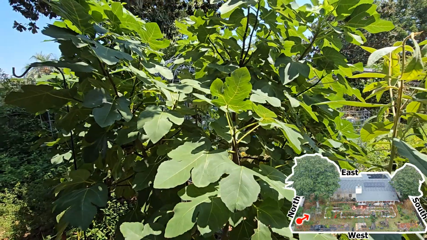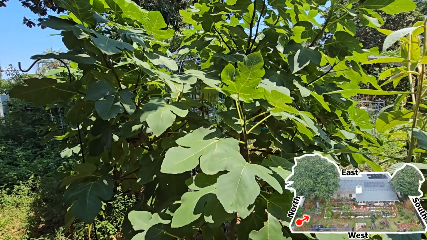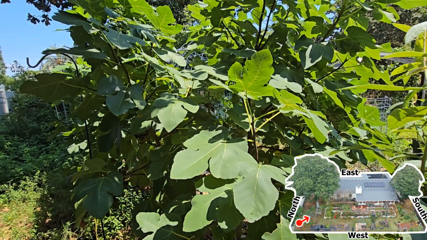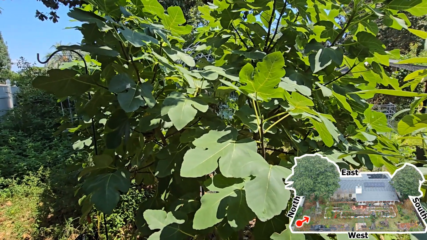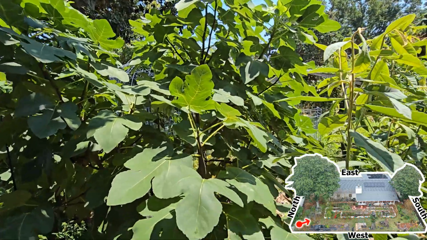And it's amazing how rich they look. We'll be doing some trimming on these, not a lot, to try to get them to grow better and produce fruit next year for the first time. That's going to be exciting.